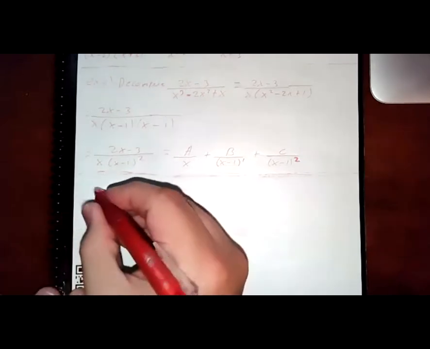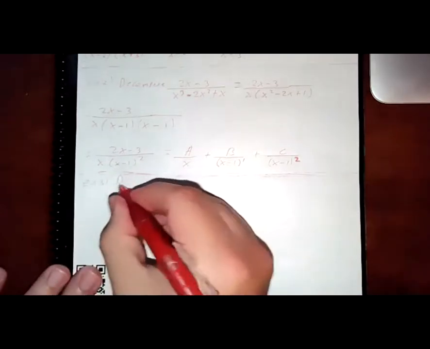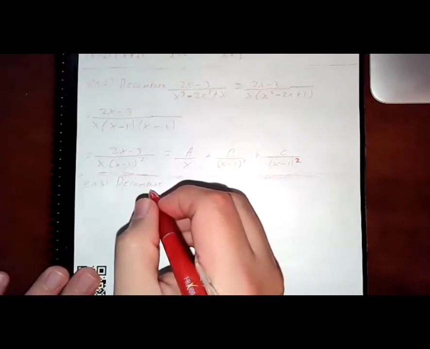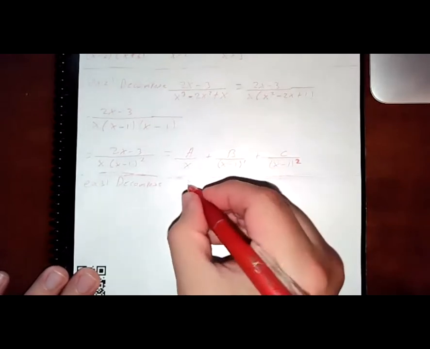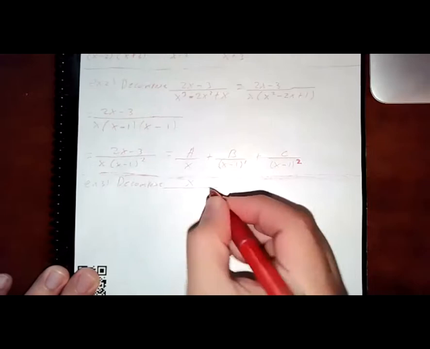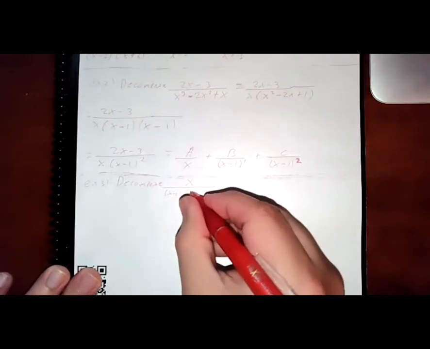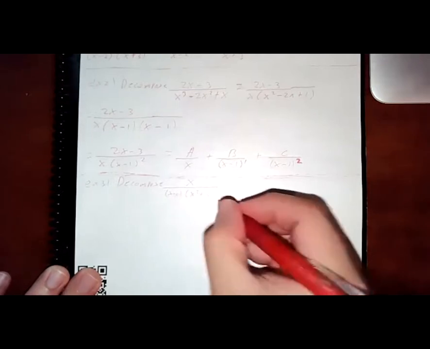Case 3 is called distinct quadratic factors. On this one, this happens when you can't factor it and it's stuck as a quadratic. So example 3 here: decompose x over (x minus 1) times (x squared plus x plus 1).